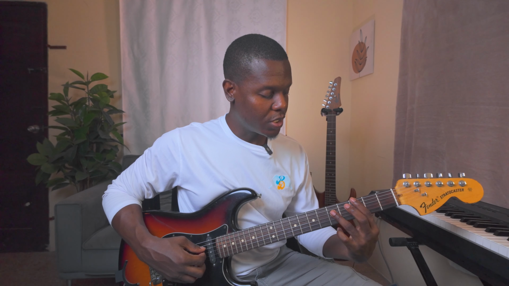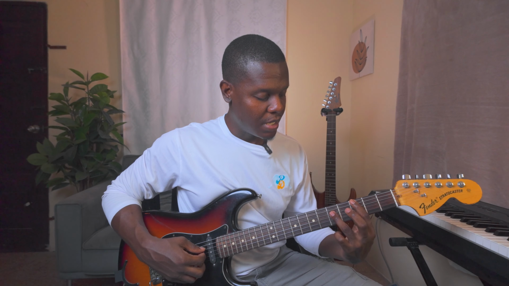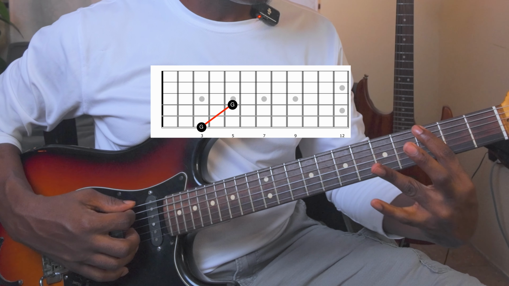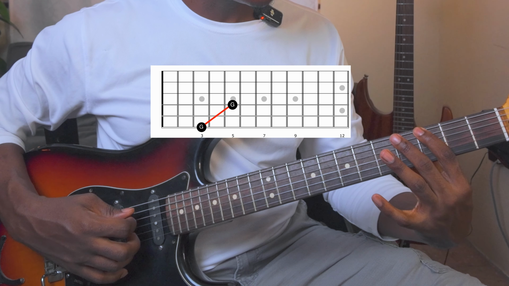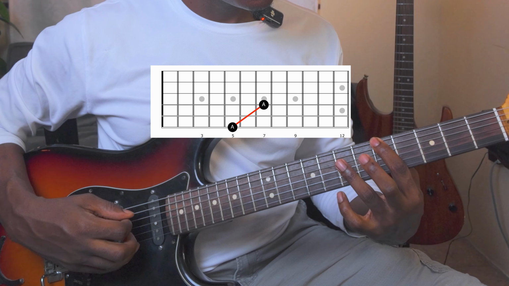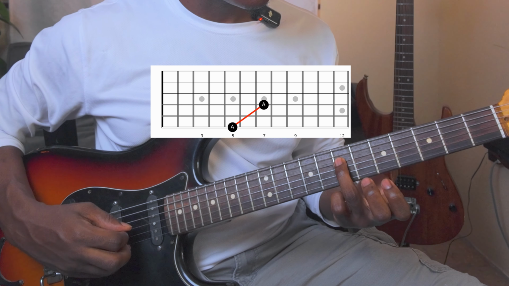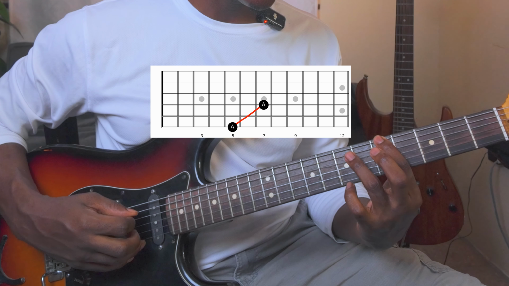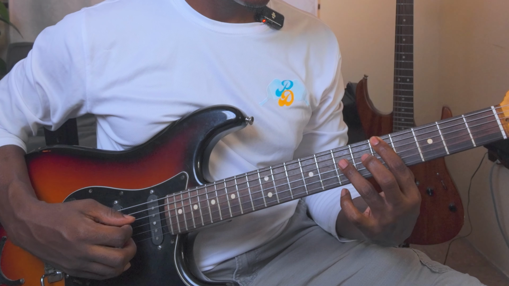On the 4th string, any note that is 2 frets above a note on the 6th string is an octave higher. For example, if you have a G here, 2 frets up on the 4th string is a G, and A, 2 frets up on the 4th string is A, right? And the converse is true, 2 frets down on the 6th string is A.